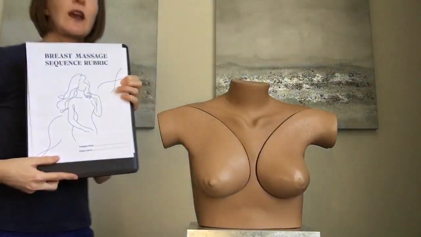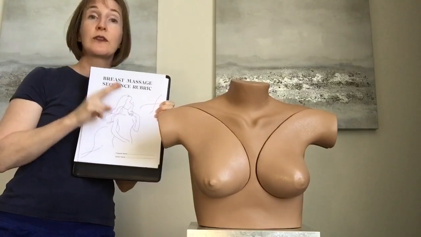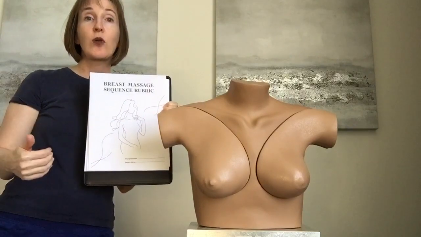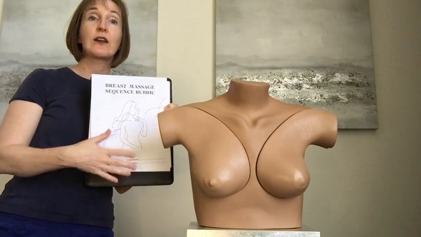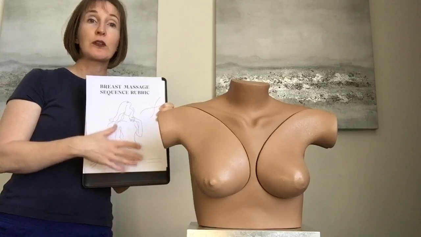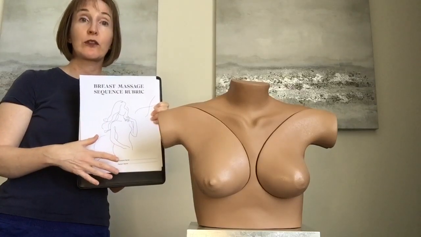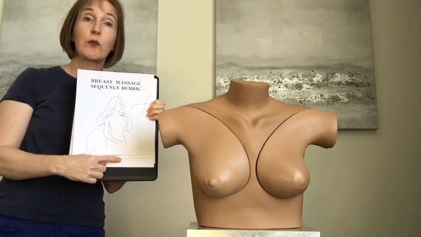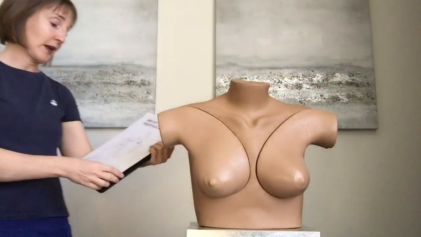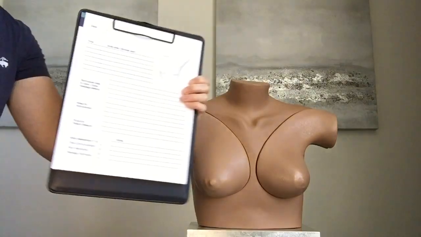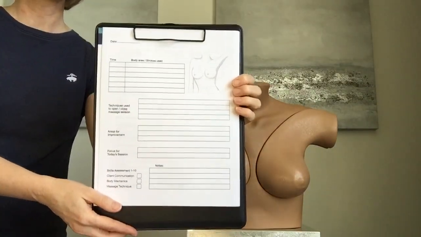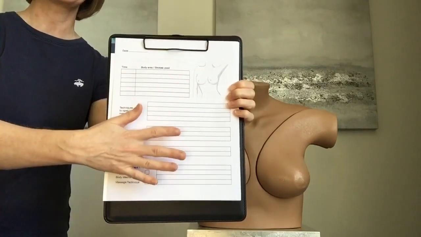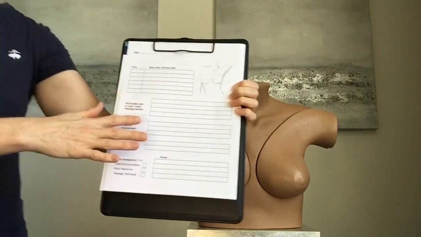So this is a two-page document that you can use to help you keep track of how your clients are progressing as you're giving them a sequence of breast massages after their implant or explant surgery. And you'll see this is the cover page, so you'll print one cover page and then your name and the patient name, and then you'll see this rubric itself, and you can print multiple pages because I'll invite you to fill one out for each session that you have with the client.